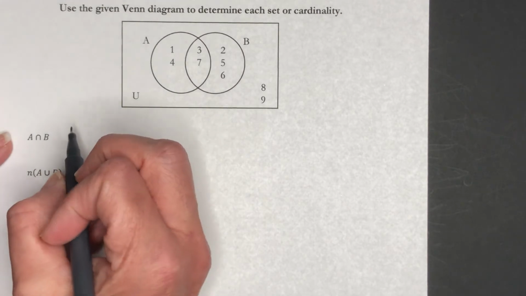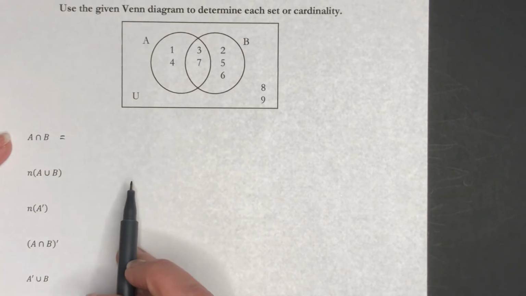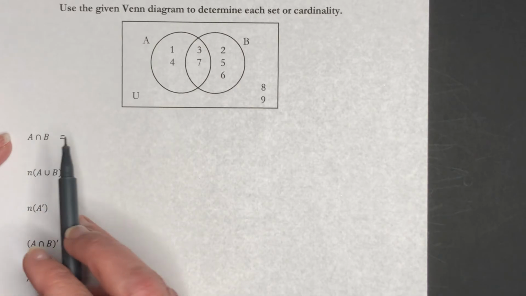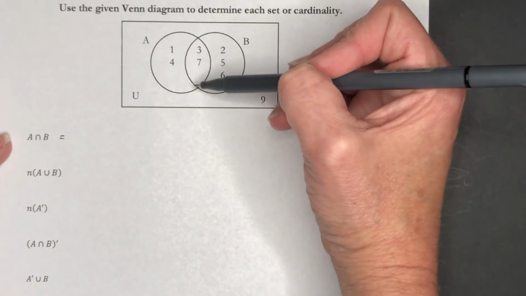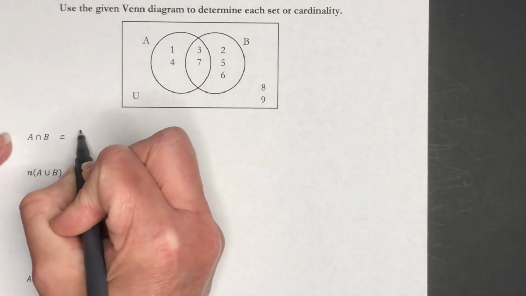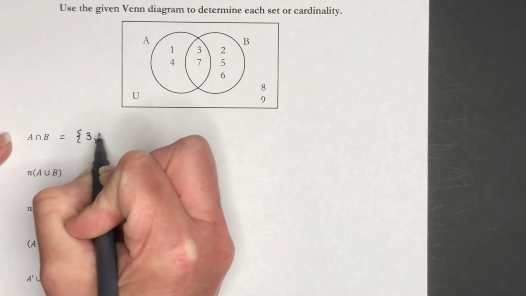A intersected with B. We're not asked for the cardinality. That means we want to find the things that are common to A and B. And that would be right here in the center where our two circles overlap. So the set A intersected with B would be 3, 7.